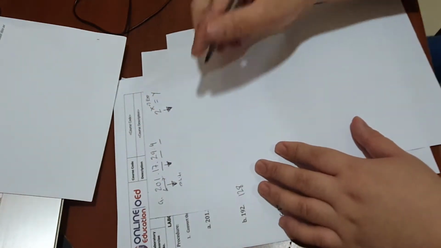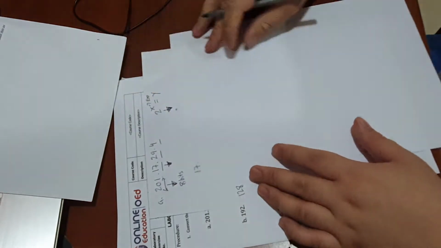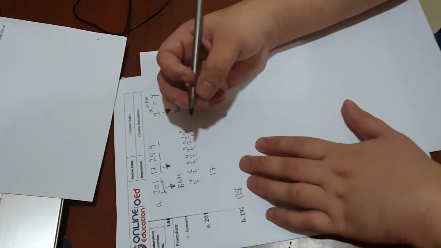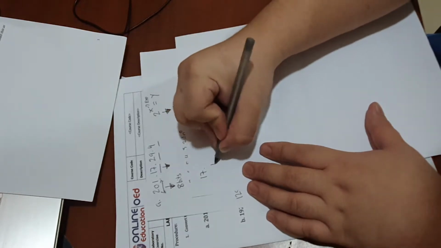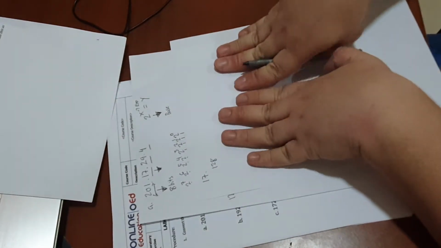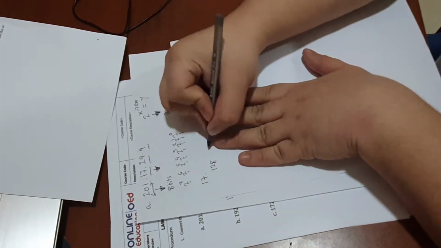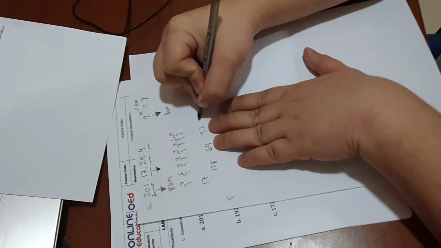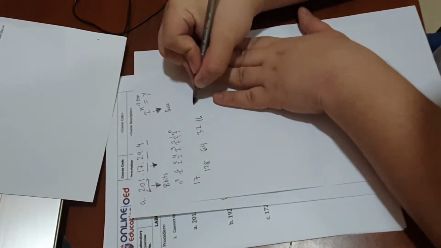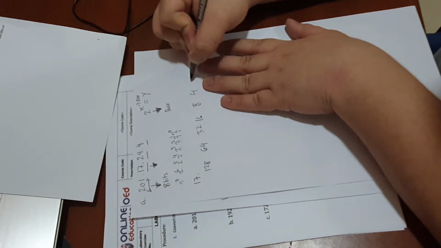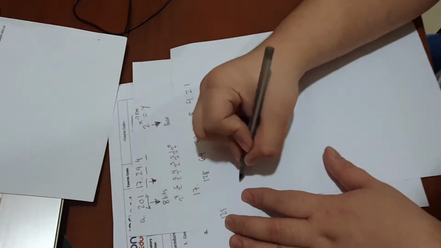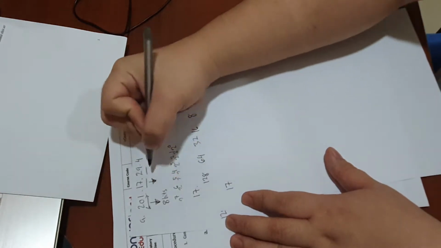The value of 17 in binary: I'm gonna write down again the 128, 64, 32, 16. Next is this side, 8, 4, 2, 1.